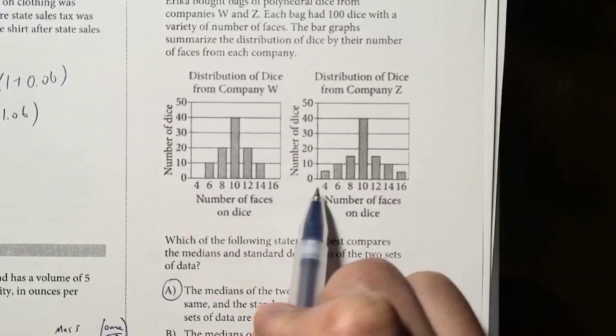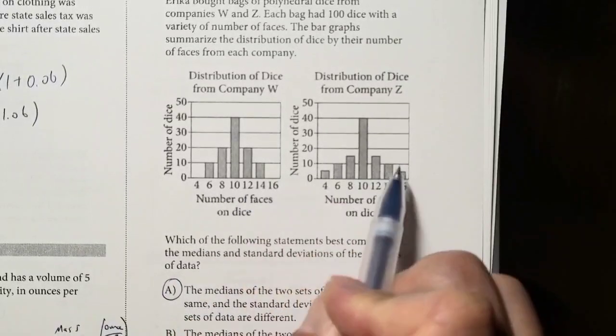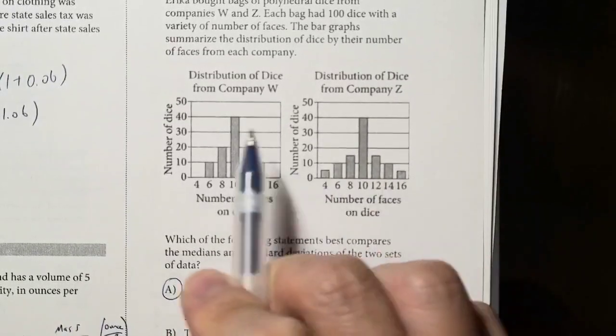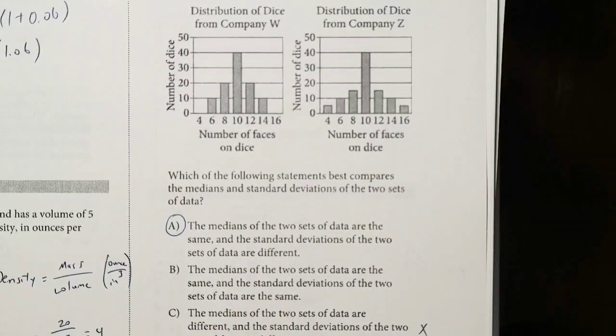This over here goes out to 4 and 16, versus over here it didn't, right? So this would have a bigger standard deviation than this one. So they are not the same. That's how we think through this one.